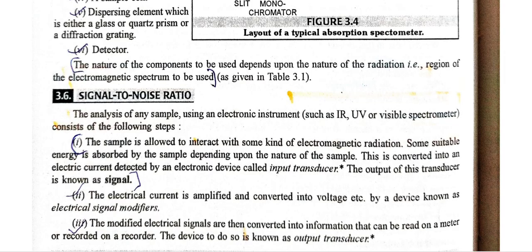The analysis of any sample using an electronic instrument, IR, UV or visible spectrometer, consists of the following steps. The sample is allowed to interact with some kind of electromagnetic radiation. Some suitable energy is absorbed by the sample depending upon the nature of the sample. This is converted into an electric current detected by an electronic device called an input transducer.